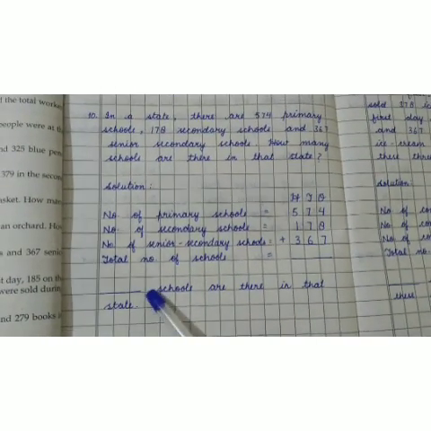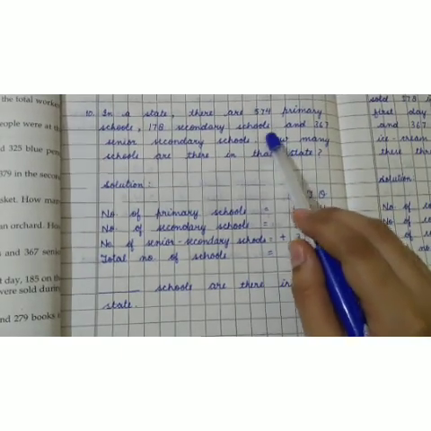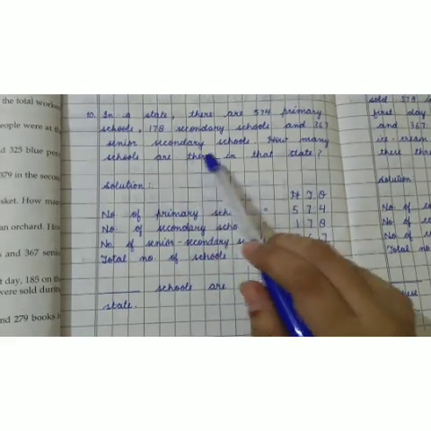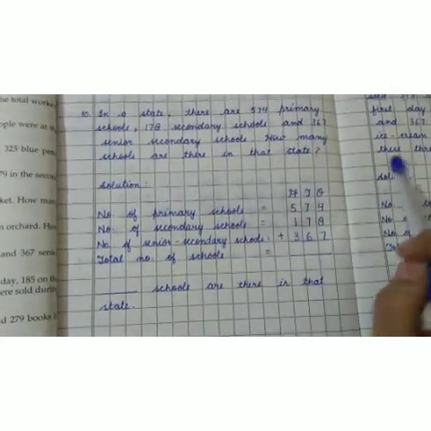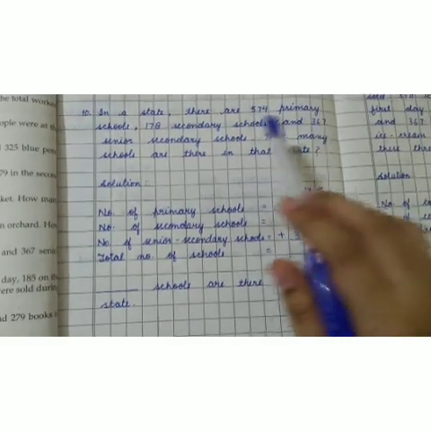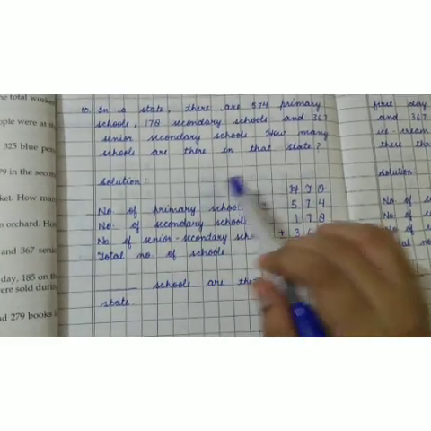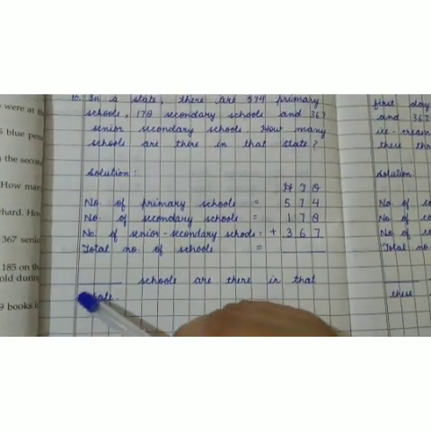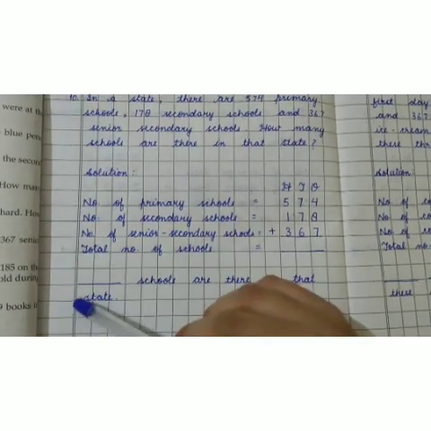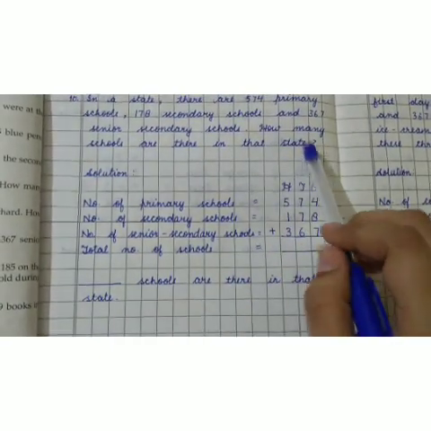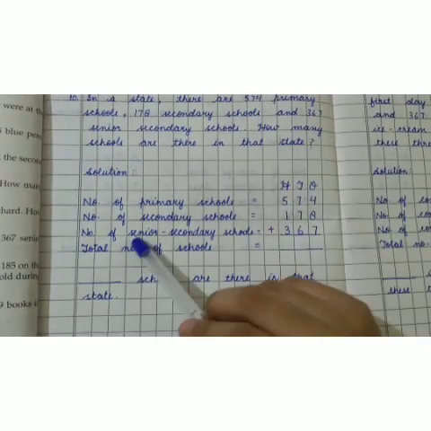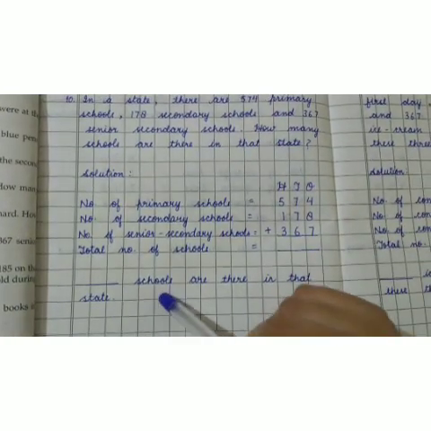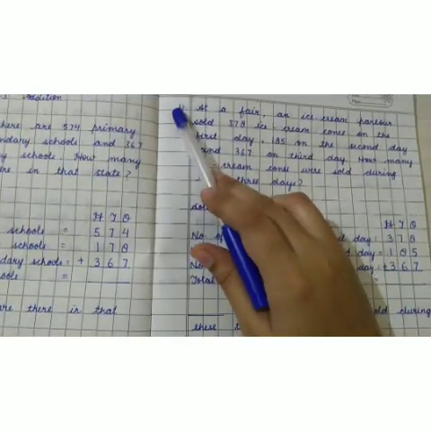And for the final answer you will write the statement. Instead of how many, you have to write your answer. Dash schools are there in that state. In every question, the last line, how many schools, how many trees, how many students, you can make a statement for your final answer. You don't need to write from your own side. It is already given in the question. Instead of how many, just write down your final answer. So dash schools are there in that state. Write down.